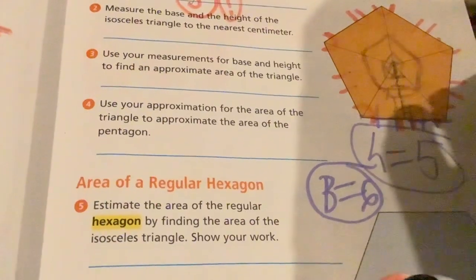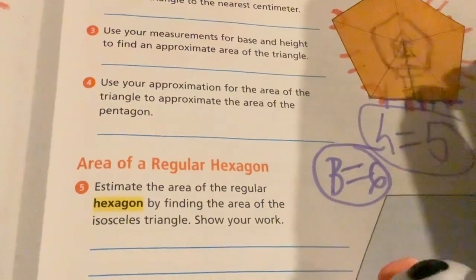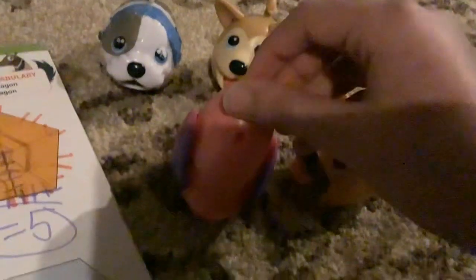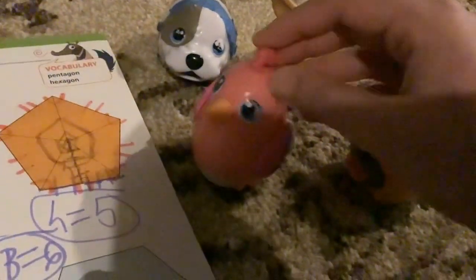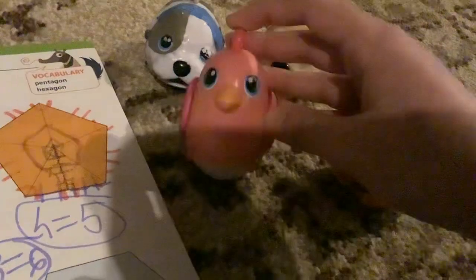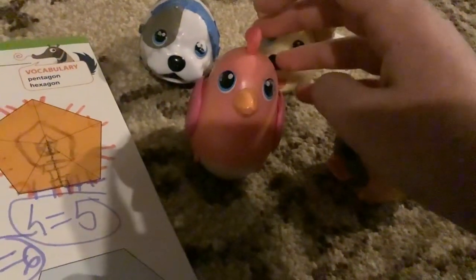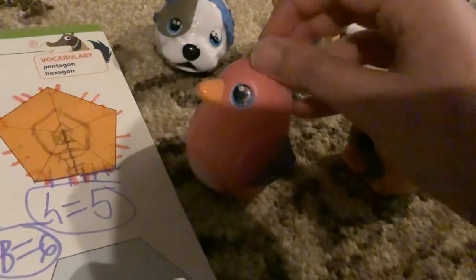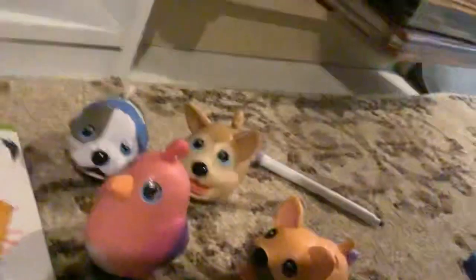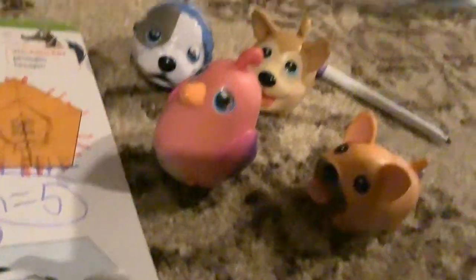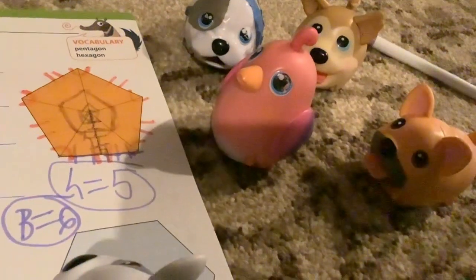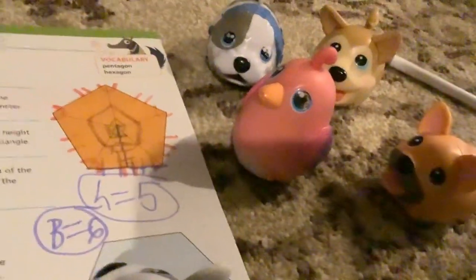Use your approximation for the area of the triangle to approximate the area of the pentagon. What does approximate mean? Approximate means find roughly the area. So that means that it is not equal, but is roughly equal. It's approximate. So we need to approximate the area of the pentagon. It may not be the exact right answer because we measured centimeters in a different way, but at least it's an approximate answer. So the answers can vary.